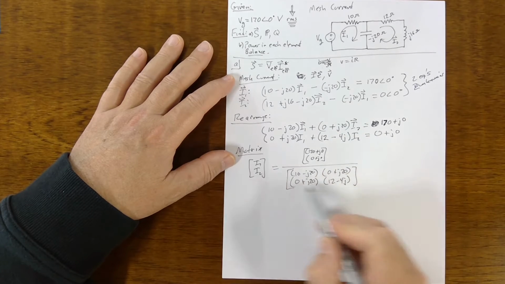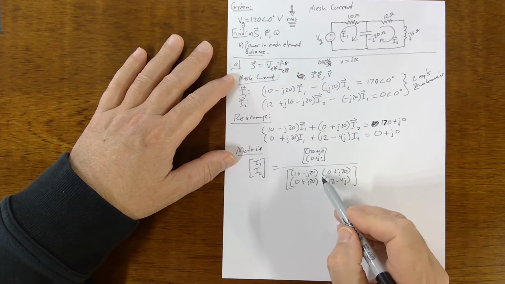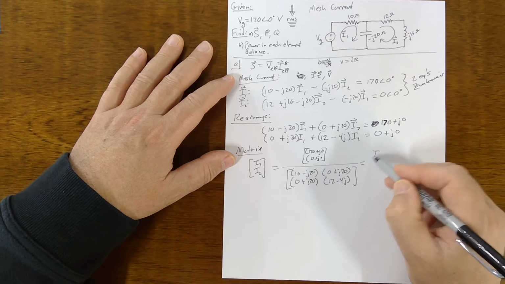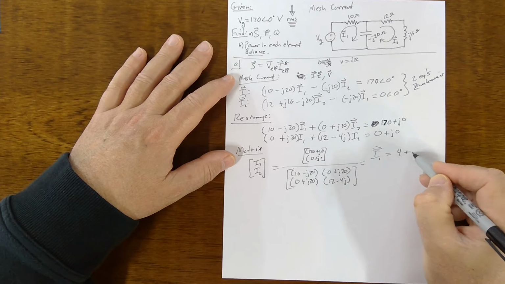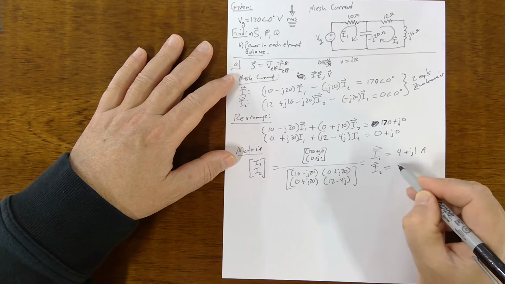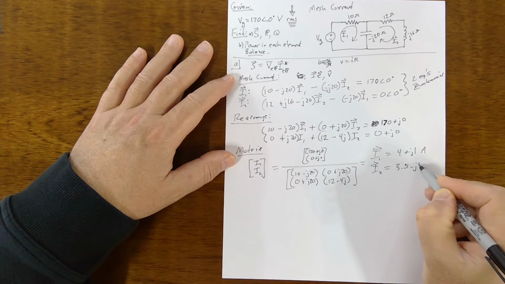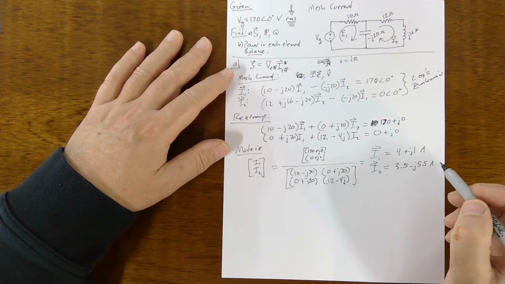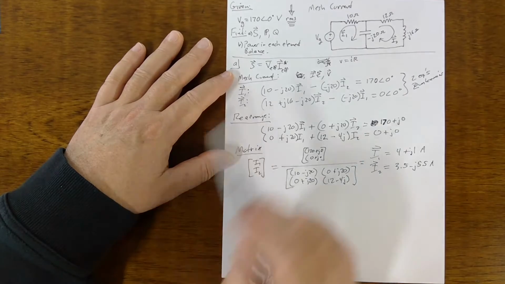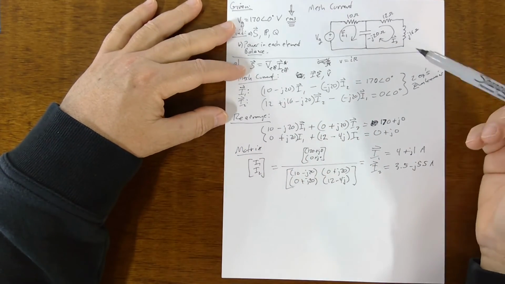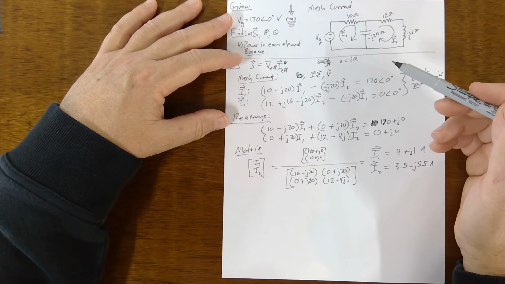Anyway, I set this up in my calculator, these matrices of complex numbers, and punch the divide button, and the answer comes out. 4 plus J1 amps for I1, and I2 is 3.5 minus J5.5 amps. That's the I1 and I2 phasors. So we can go back to this thing and start working on the problem.